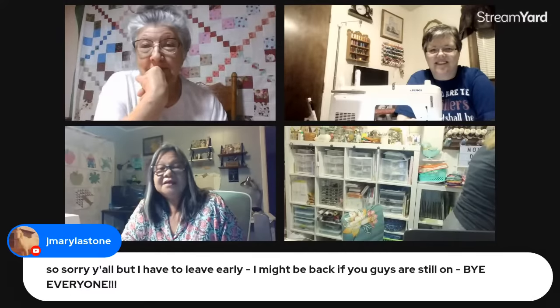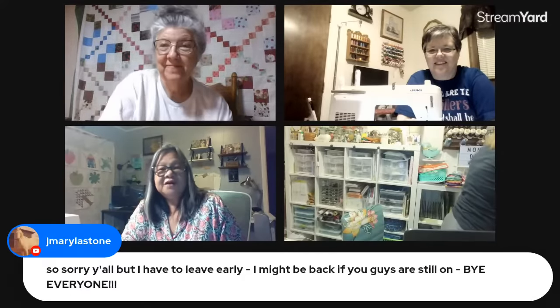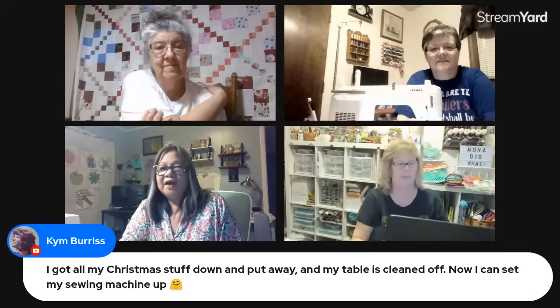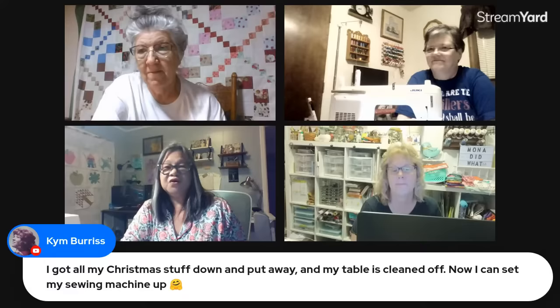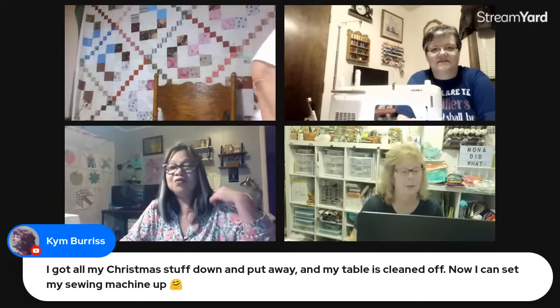For the people on here for whom this is their first time sewing, who've never quilted before, and this is their first block, just give yourself a lot of grace. It's a learning process. I don't think any of us were perfect. There are times you rip out blocks that are really simple because you've made a mistake, but give yourself some grace.